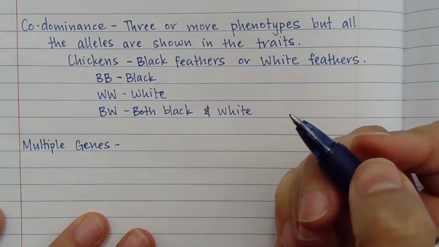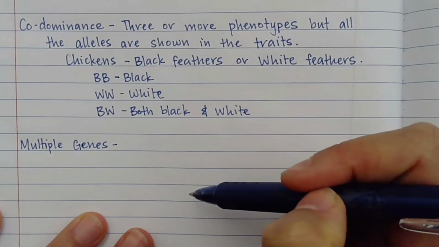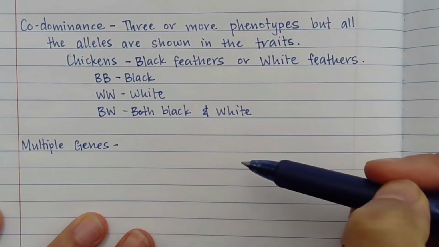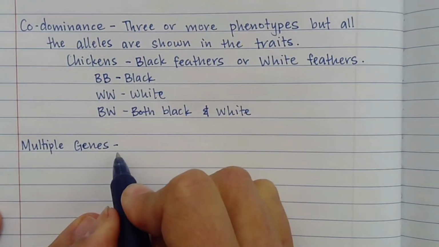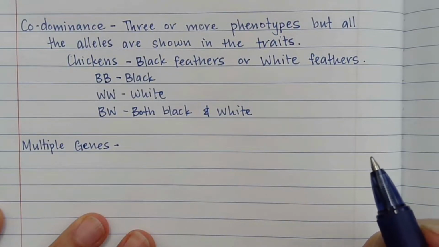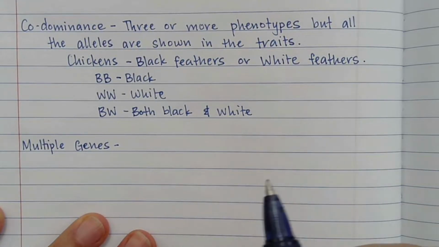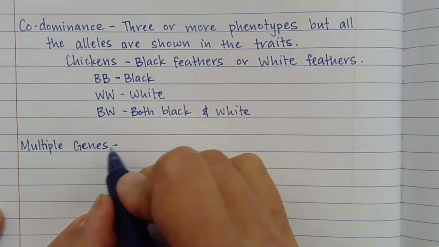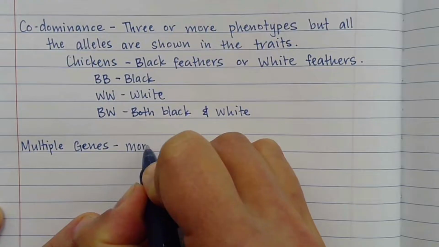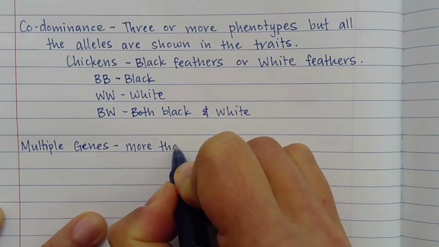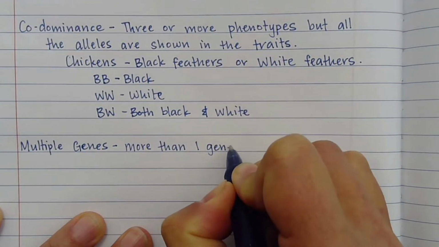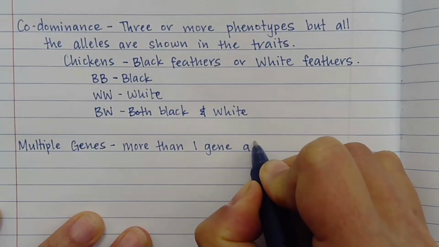But because you could have codominance or incomplete dominance or multiple alleles, it just gets really, really messy. But multiple genes is actually how most traits in humans work. So in multiple genes, more than one gene affects the phenotype.